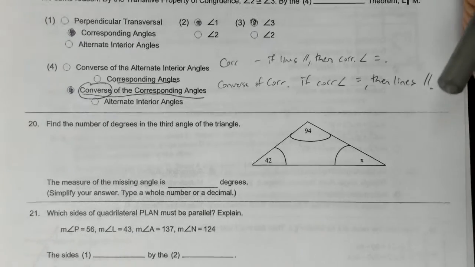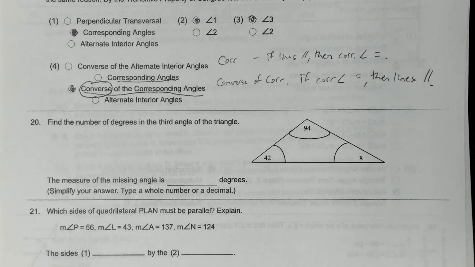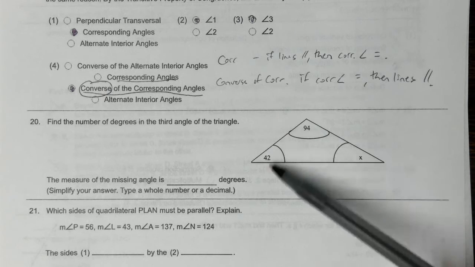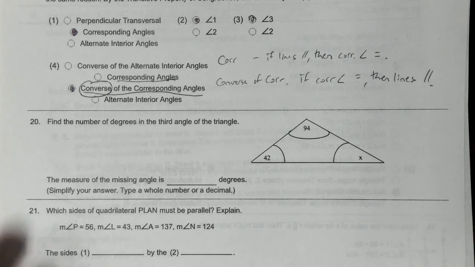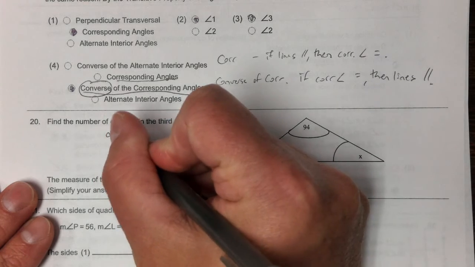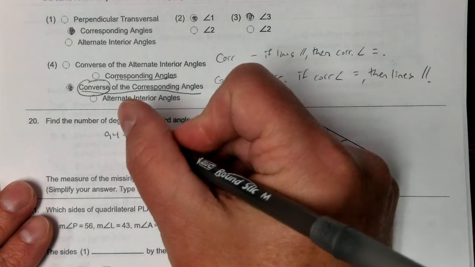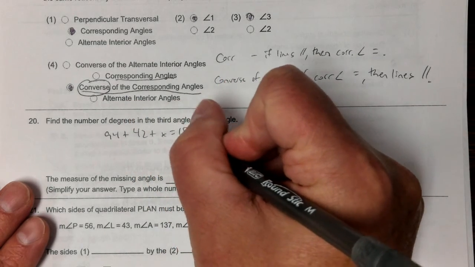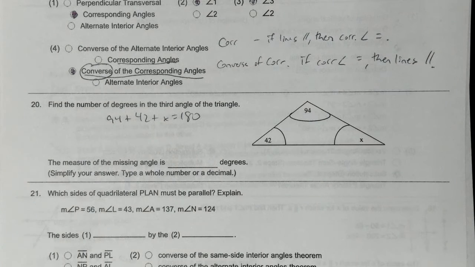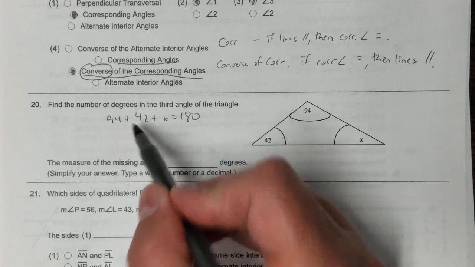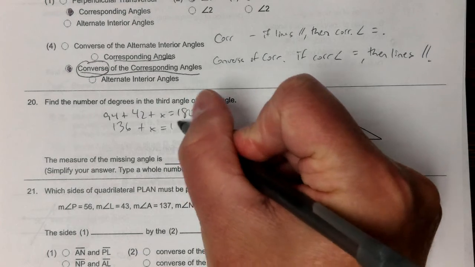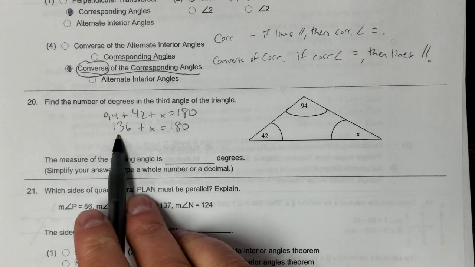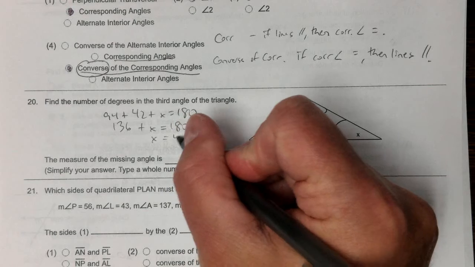Okay. And then number 20. This one, we have a triangle and we have x, so you would add all of these to 180. So we've got 94 plus 42 plus x equals 180. And from there, just add on the left side, 94 and 42 adds up to 136. And then you subtract 136, so you get x is 44.